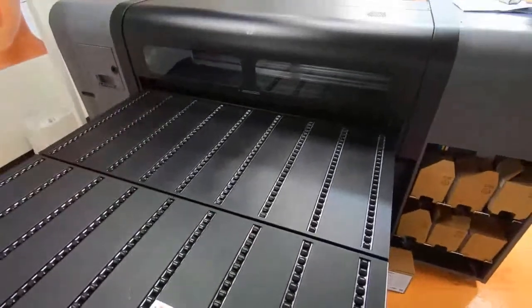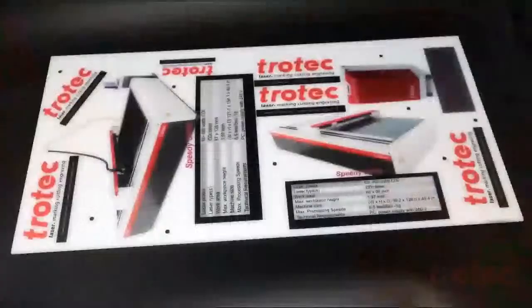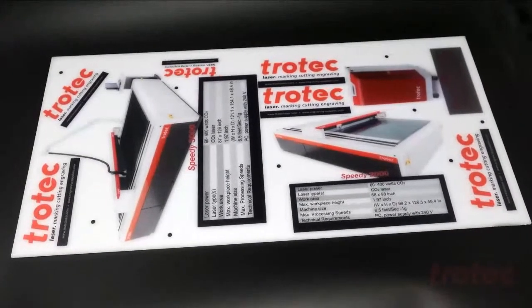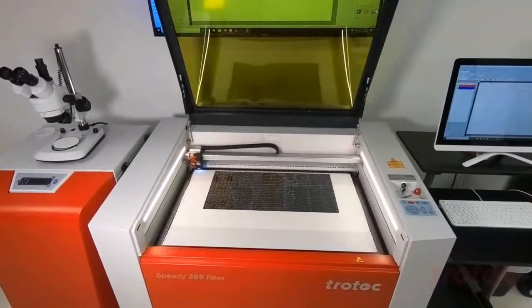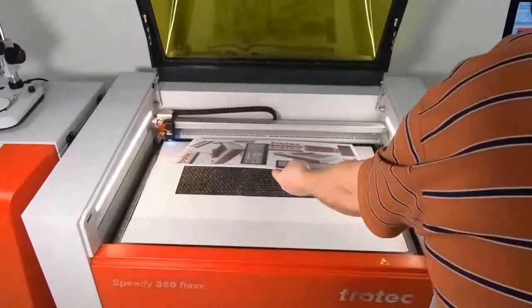And so the large UV printer is not necessary. Any UV printer will work. You could even print onto paper and then adhere it to acrylic as well. But the little registration points are what's necessary to make this work. Stick it in the laser.